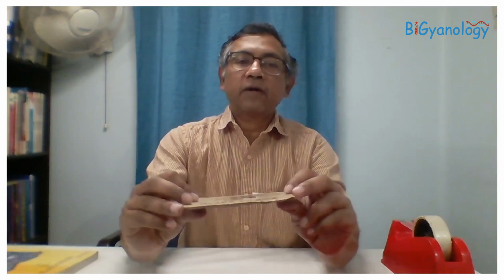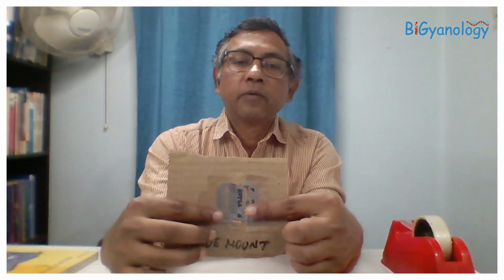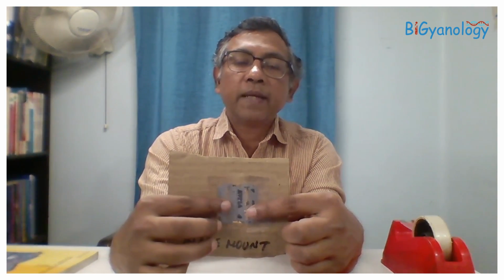So here is our arrangement: a very simple cardboard with a square hole cut out in the center. We can see from the back side where the rectangular hole was cut out, and on the front side we have fixed two blades just touching each other, leaving a small narrow slit between the two.